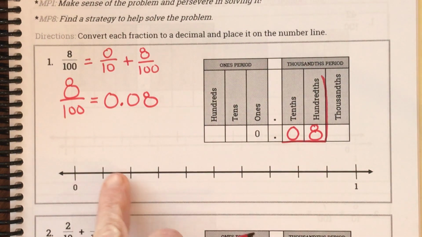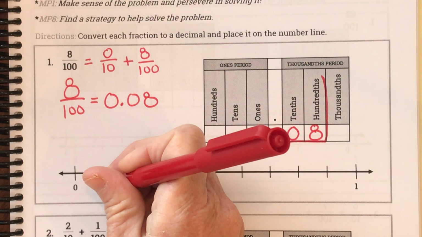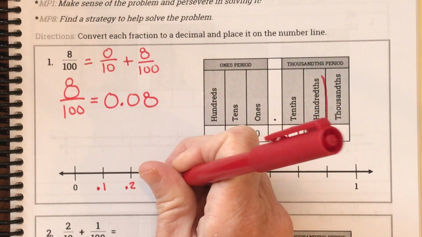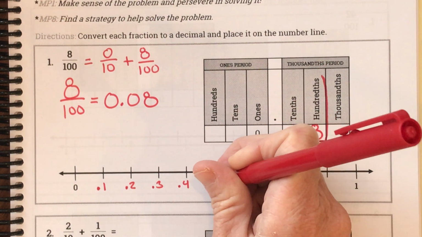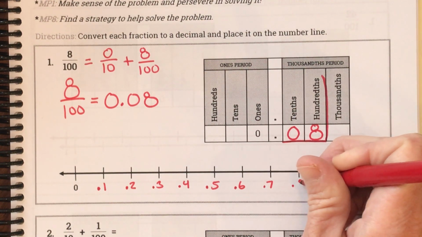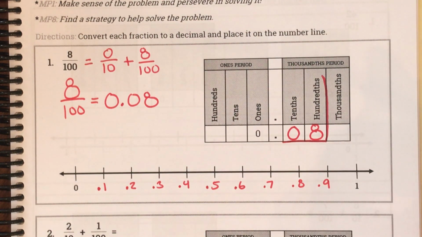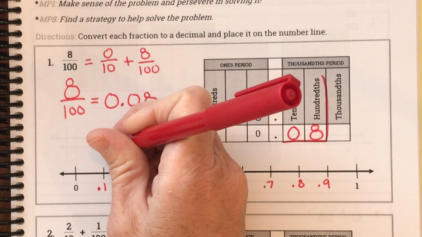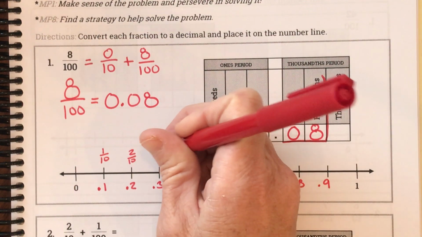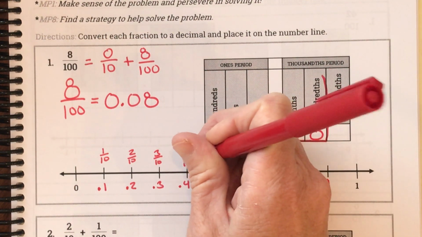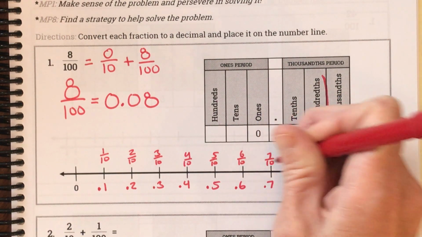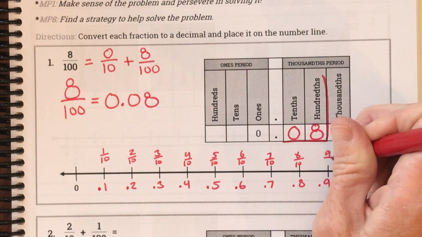If I was to go by tenths, I know that this is 1/10, 2/10, 3/10, 4/10, 5/10, 6/10, 7/10, 8/10, 9/10. As fractions, I know this is 1/10, 2/10, 3/10, 4/10, 5/10, 6/10, 7/10, 8/10, and 9/10.